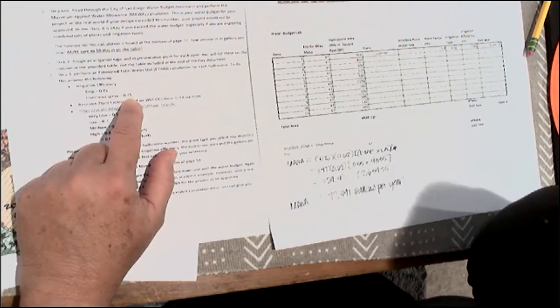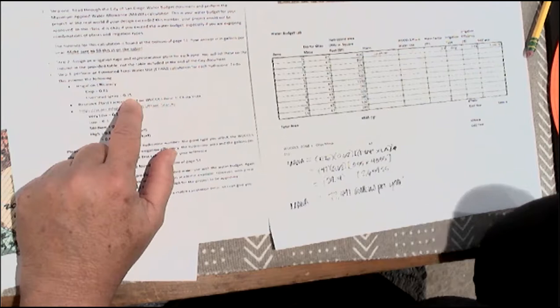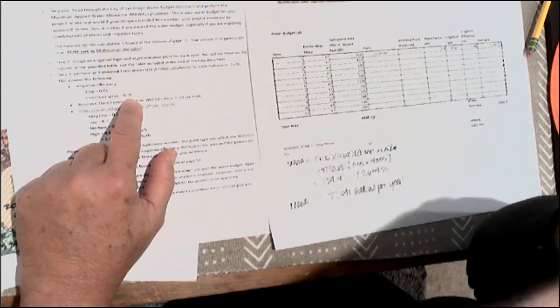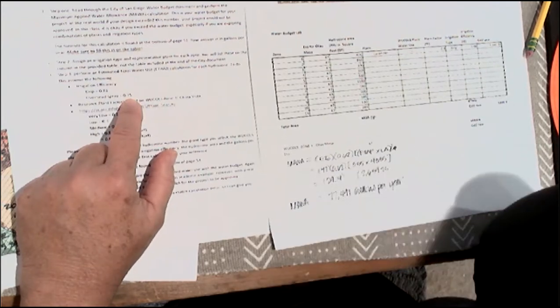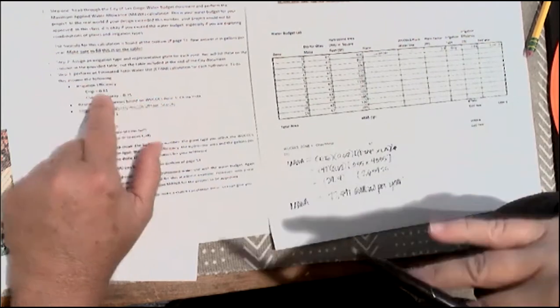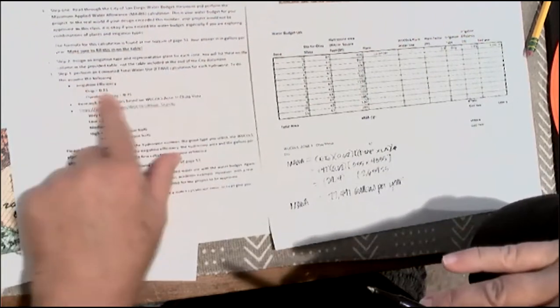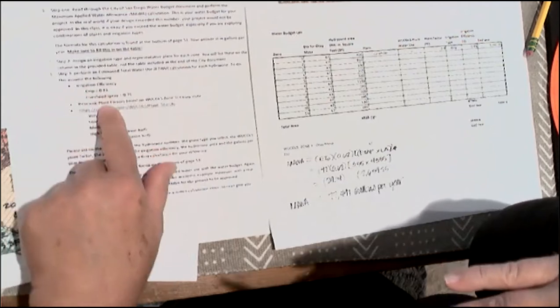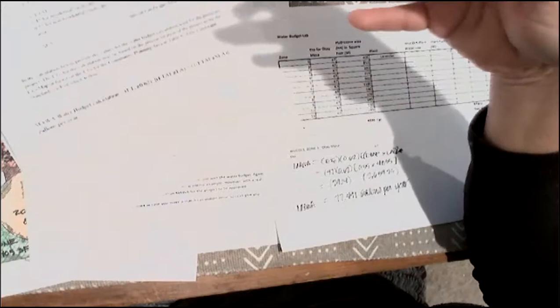However, if you have old conventional sprays, like a lot of sites do, it's actually much, much lower. The efficiency is maybe 0.55. But for the sake of this exercise, we're going to use one of these two because that's what the city requires. You have to pick one of those two.